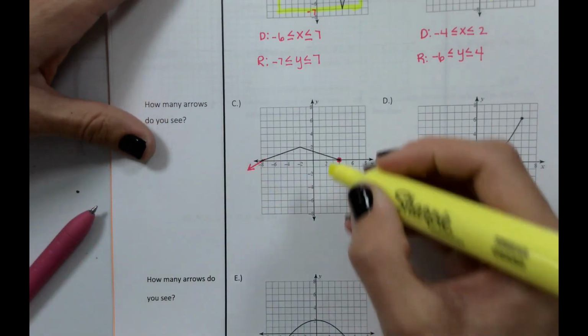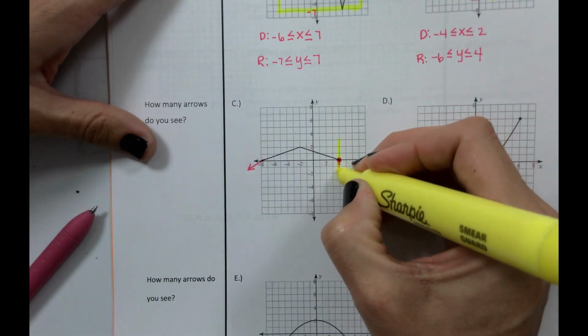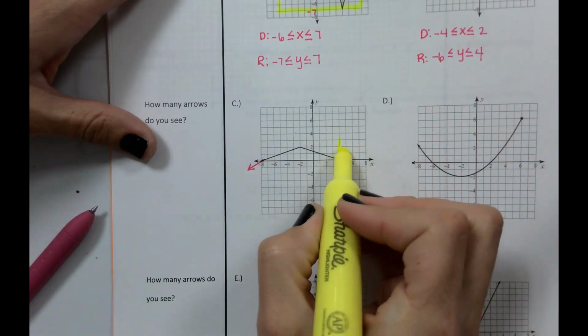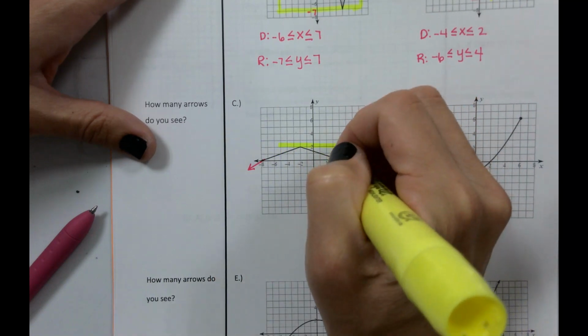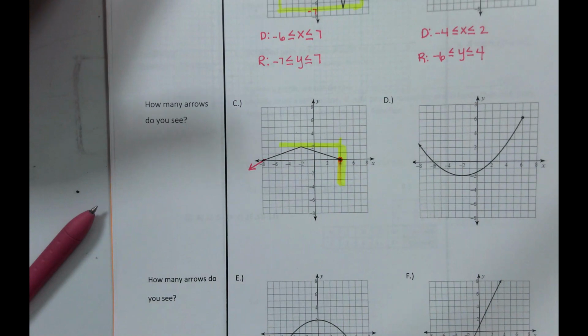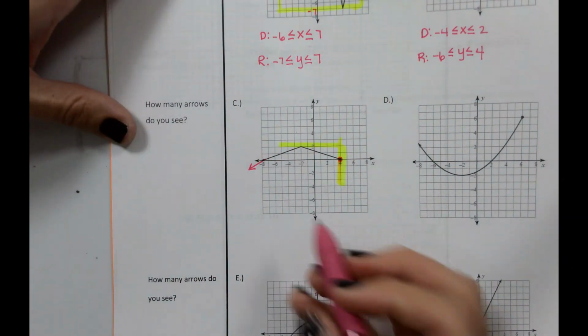So we could box on this side. We could box on this side. But the other two sides we actually can't box. So how would we write that out?